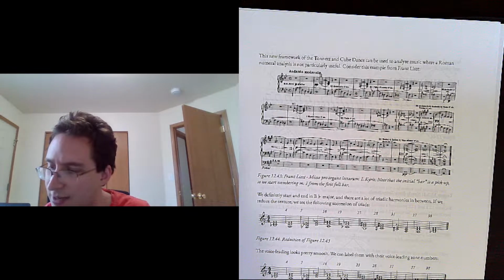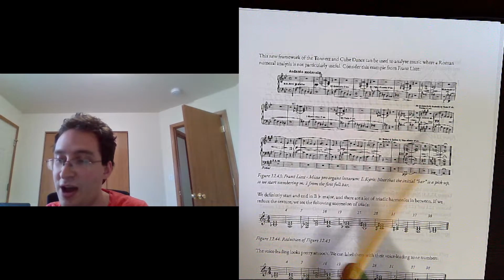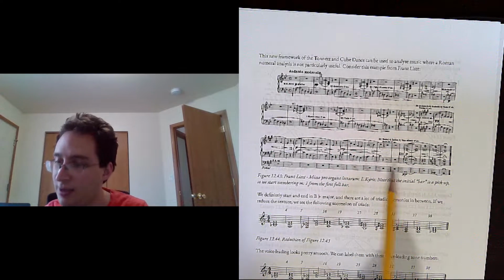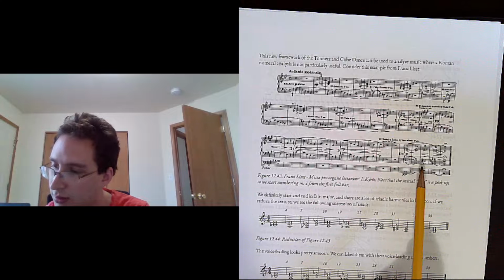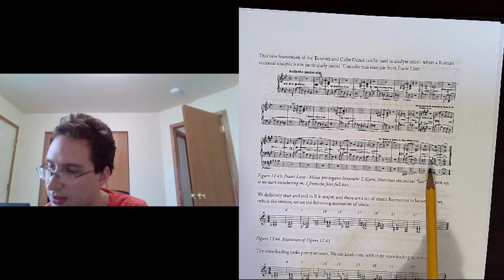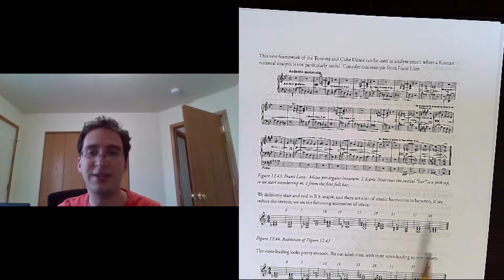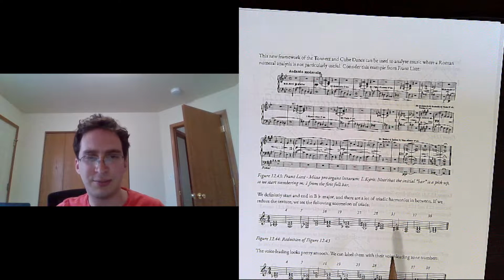So we have an E major triad going on, a C sharp minor, A major. It's not playing the triads, but it's outlining them. We have A major again, D minor, and we end back where we started on B flat. So that's a pretty funky journey.